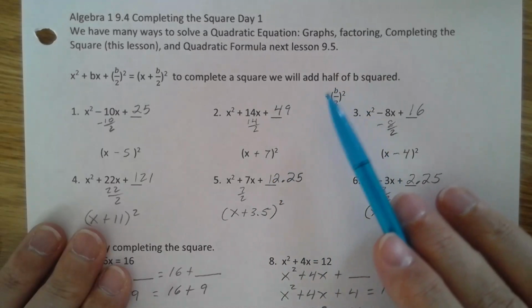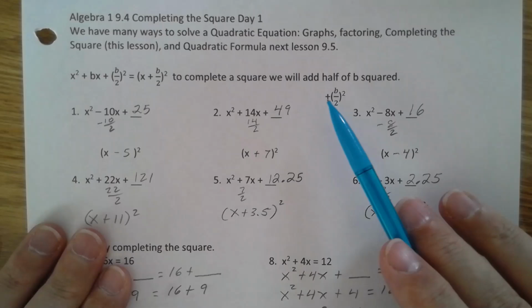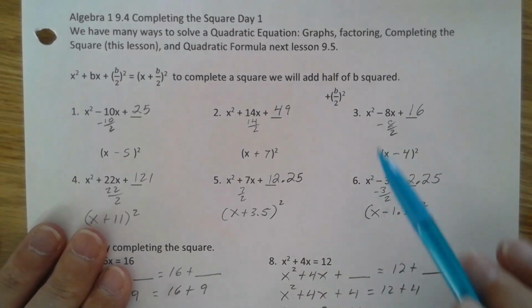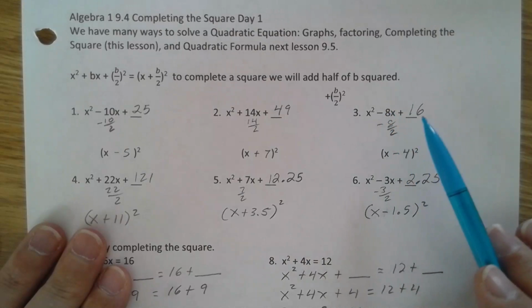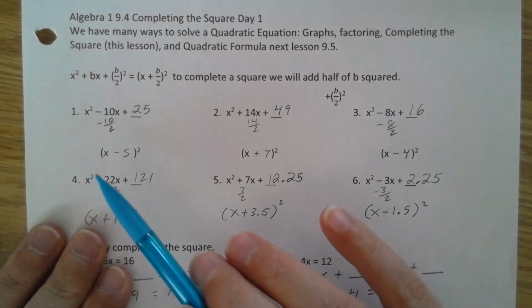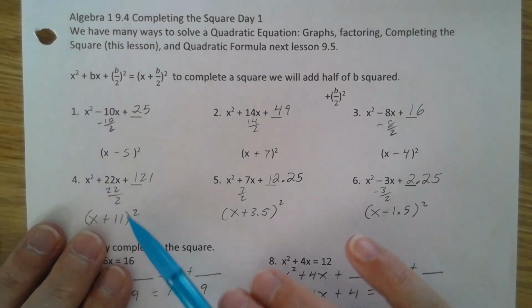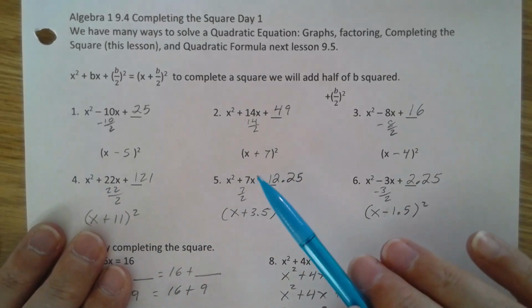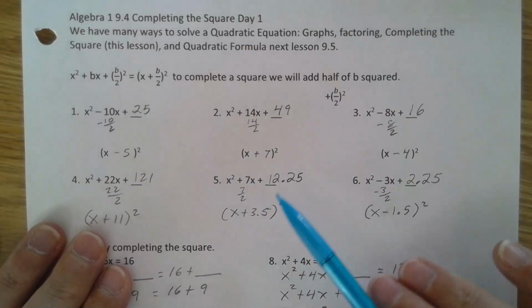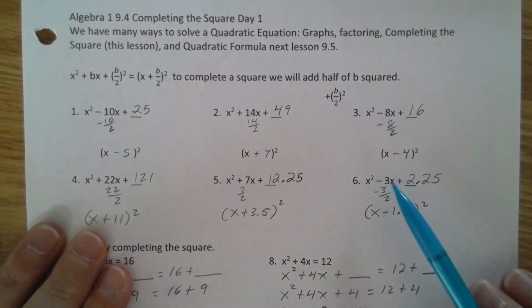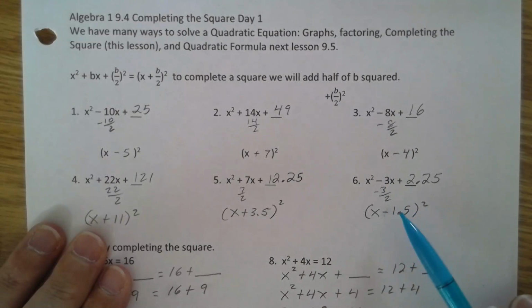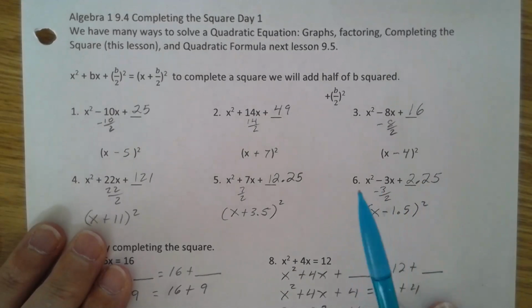So we're always going to be adding half of b squared to both sides when we get to solving an equation. So half of 8 is 4 squared, 16. Half of 22 is 11 squared, 121. Half of 7 is 3.5 squared, 12.25. And half of a negative 3 is a negative 1.5, or in fraction form, squared, 2.25.